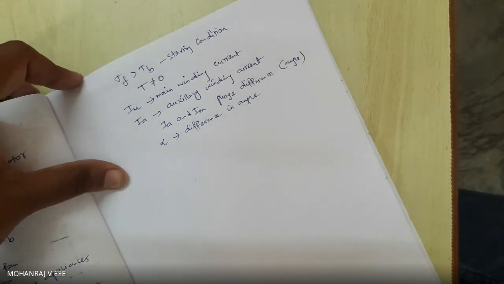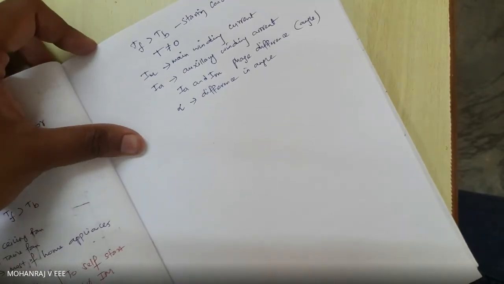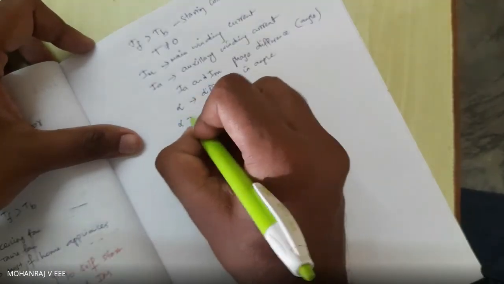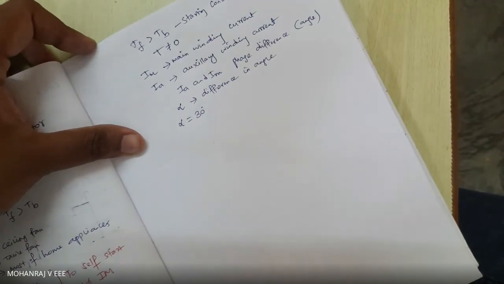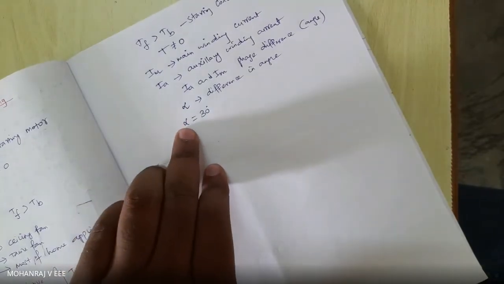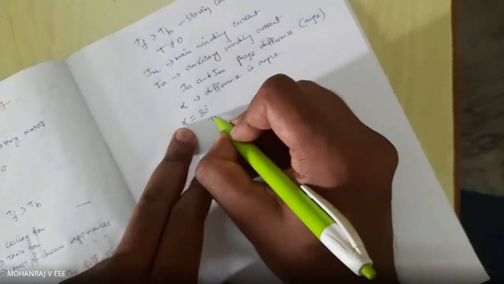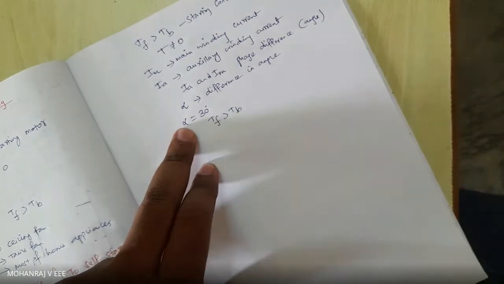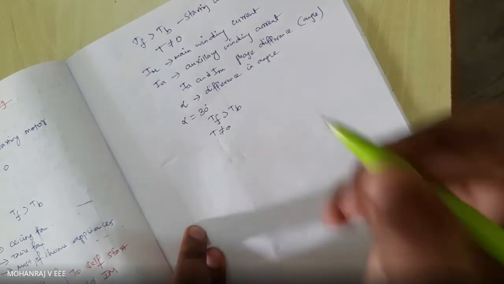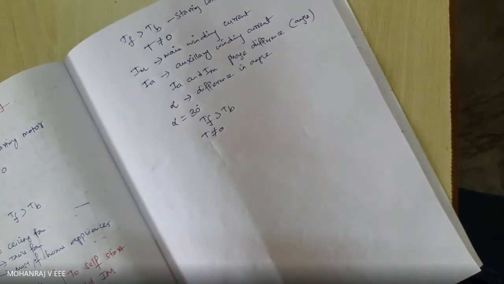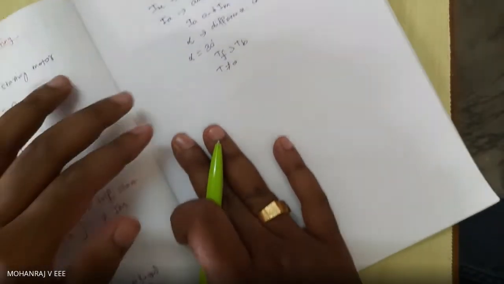Fine. Now for the resistive split phase motor, my alpha is more or less equal to 30 degrees. So my TF will be greater than TB, and my T is not equal to 0 during starting condition. How is alpha equal to 30 degrees achieved? That is a very important question.